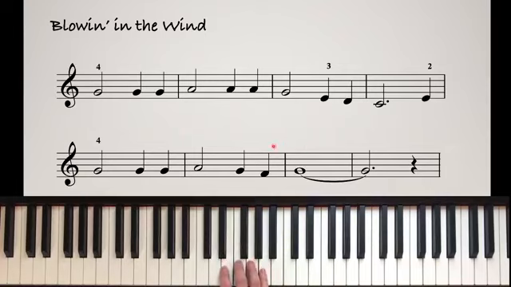Ready? Back here. 1, 2, here we go. Ta, ah, ah, ah, ta, ah, ah. Okay, well actually, if you probably noticed, I held that note for longer than 4 beats.